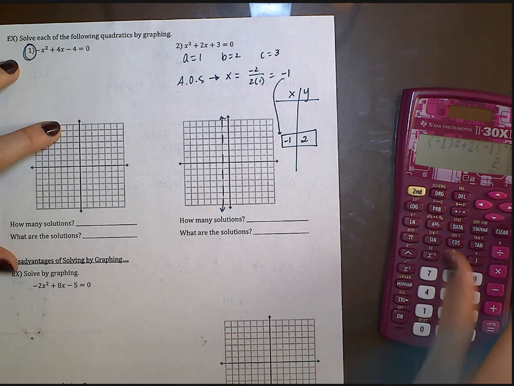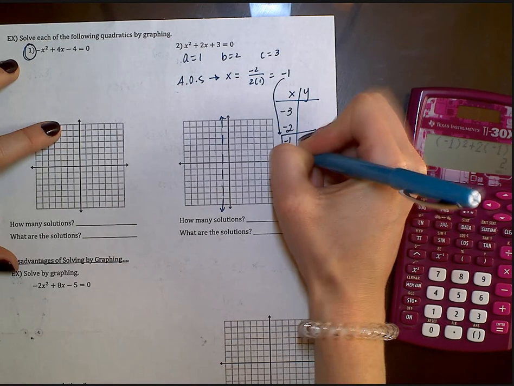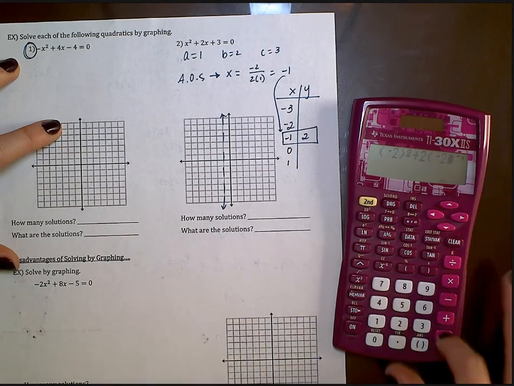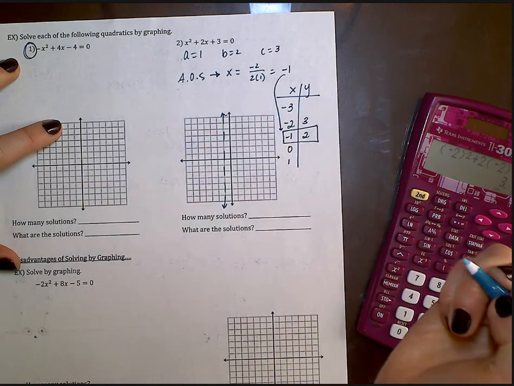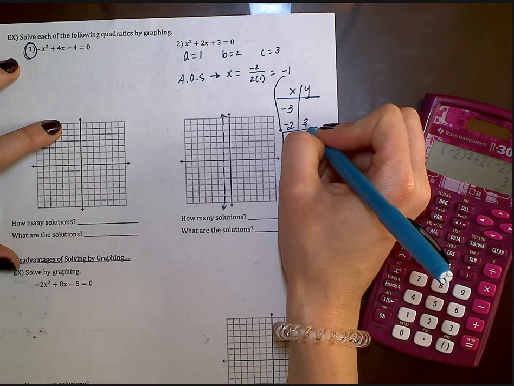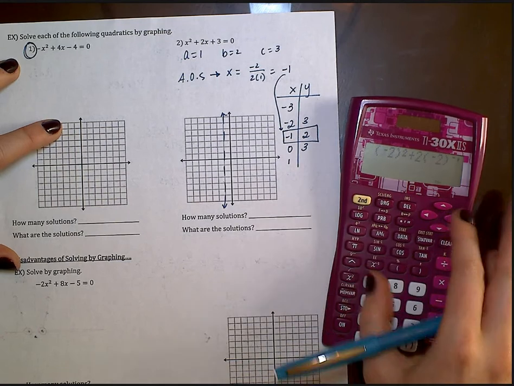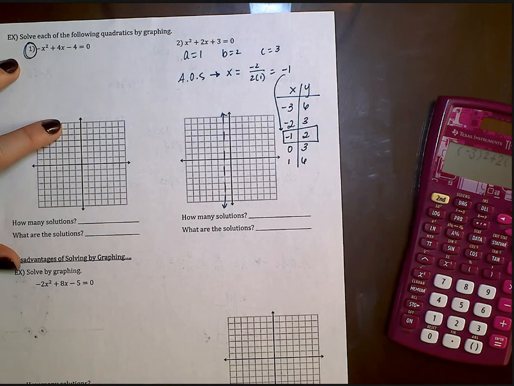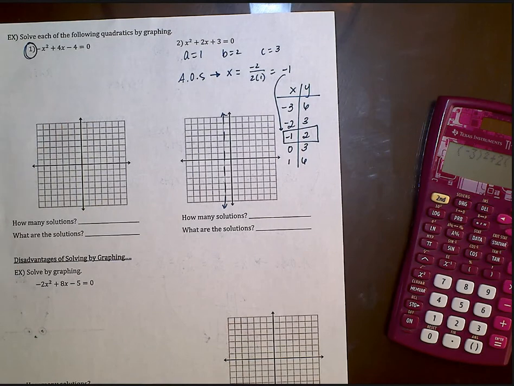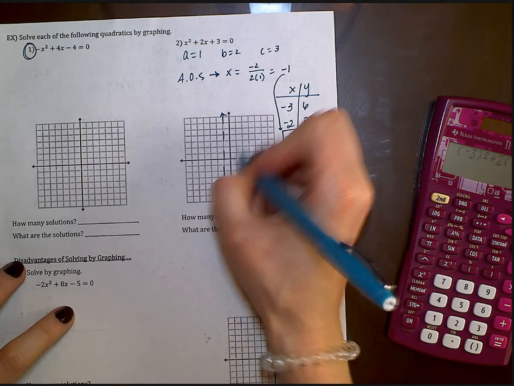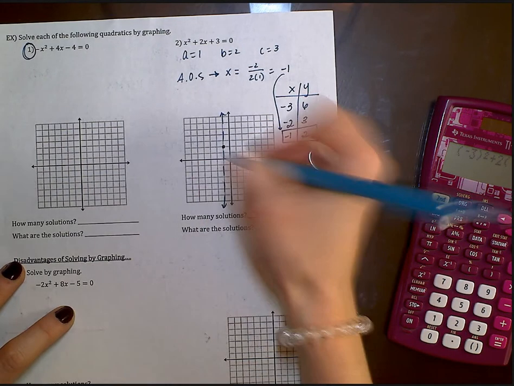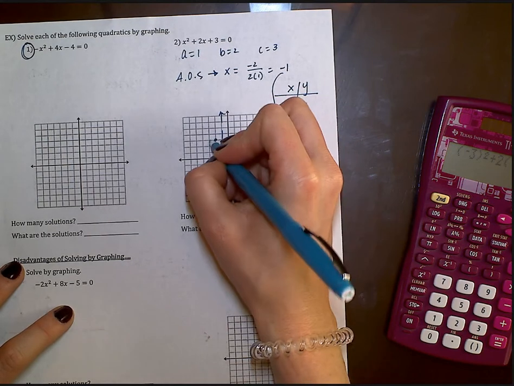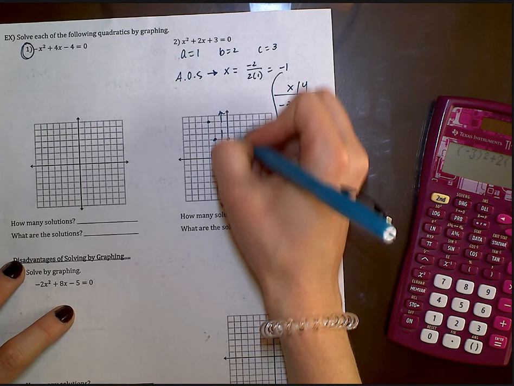And then let's do 2 numbers smaller, 2 numbers bigger. I'm pretty confident with my abilities here, so I know if this one's 3, 0 has to be 3. And then when I plug in -3, I get 6, so this guy's 6. Okay, so let's go ahead and graph my u here. There's the vertex, 0, 3. Cool.